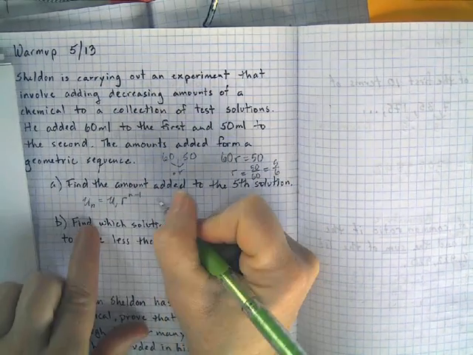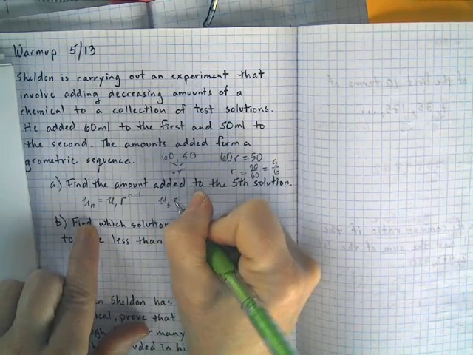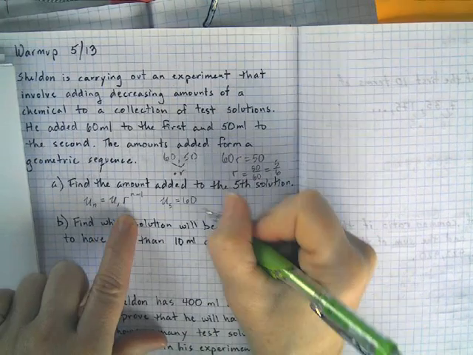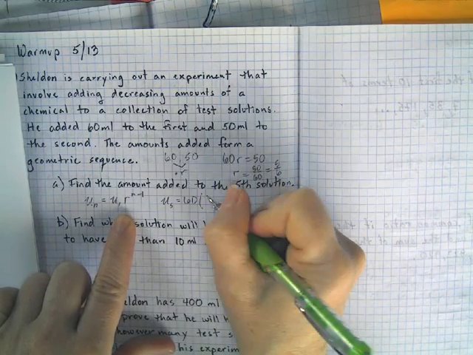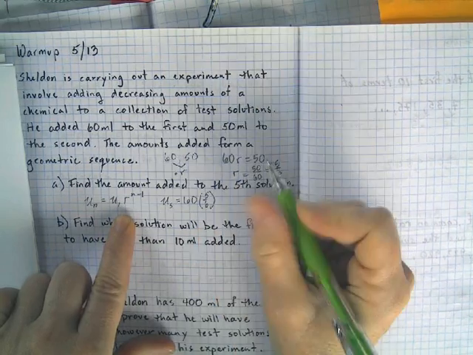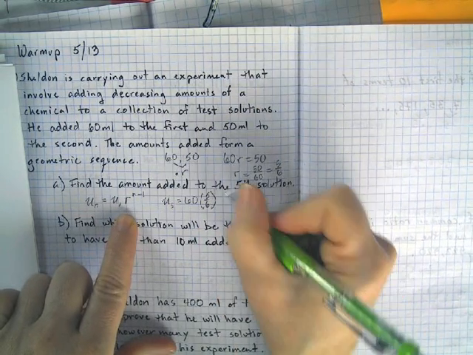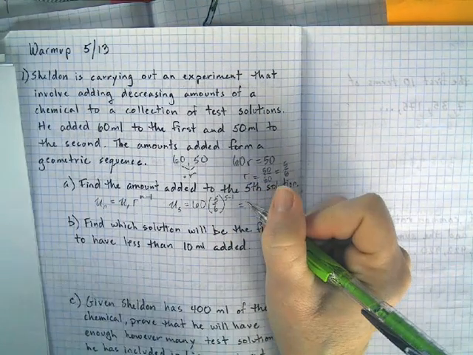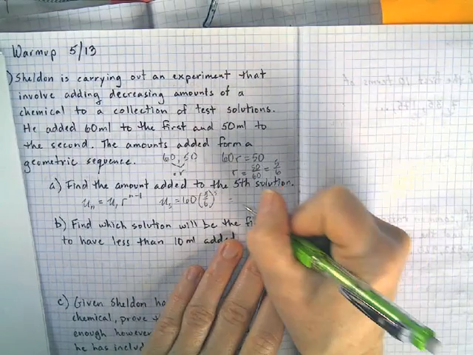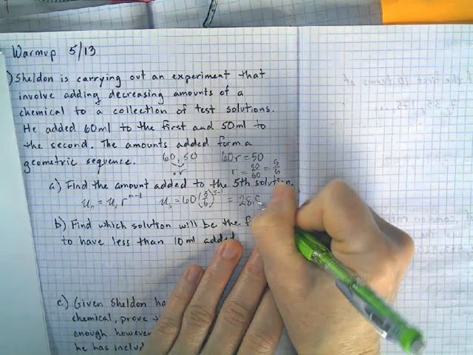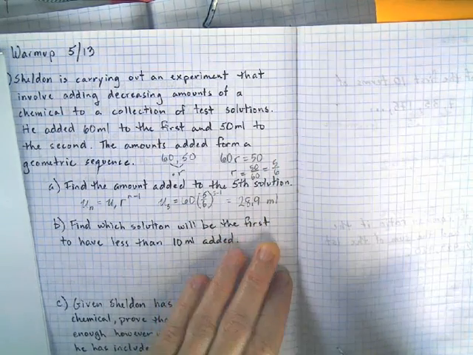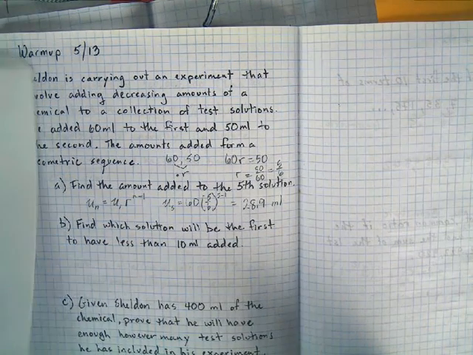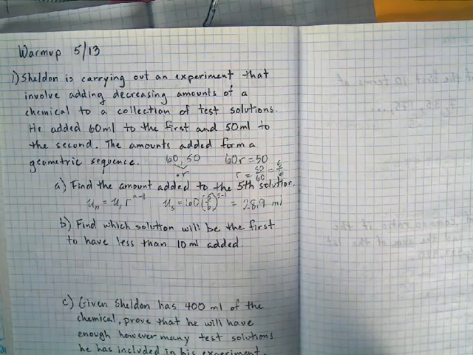Okay, so U sub 5, because we want the fifth one, is going to be equal to the first one. The first term is 60. And R, I figured out, is 5/6, raised to the n, well, this is the fifth solution, so that would be 5 minus 1. Right, and then if you put that into your handy-dandy calculator, you get 28.9 milliliters, if you're using 3 significant figures. There it is.